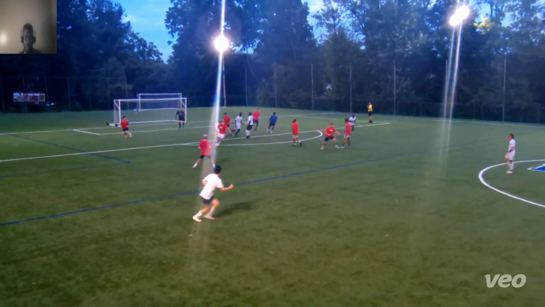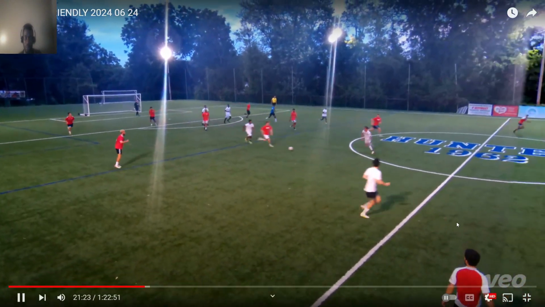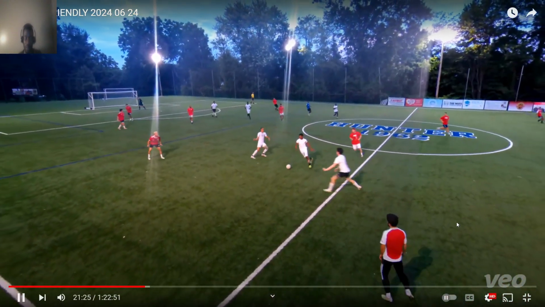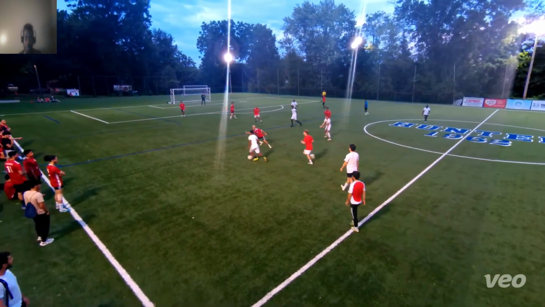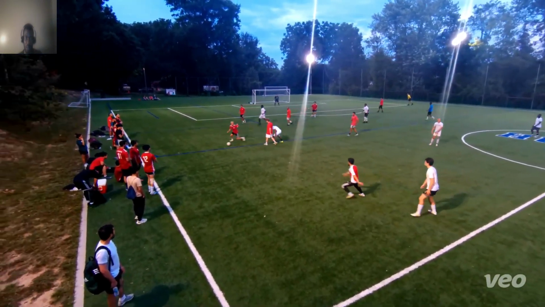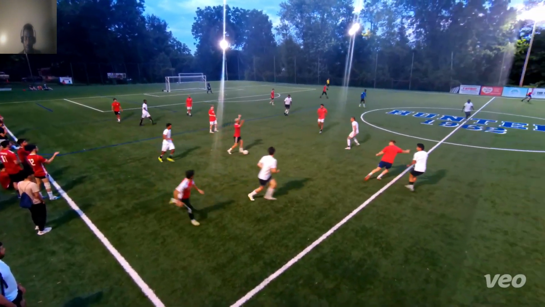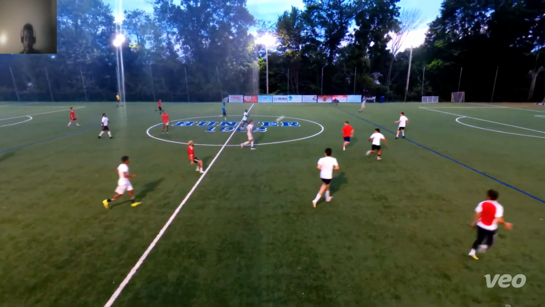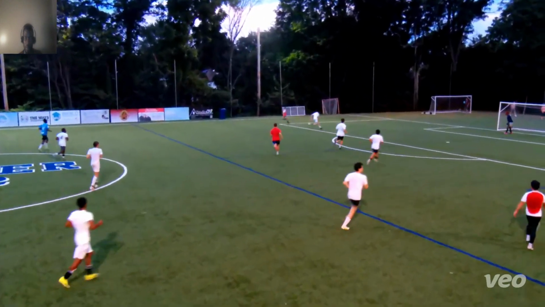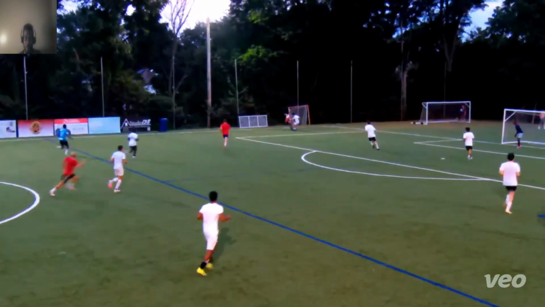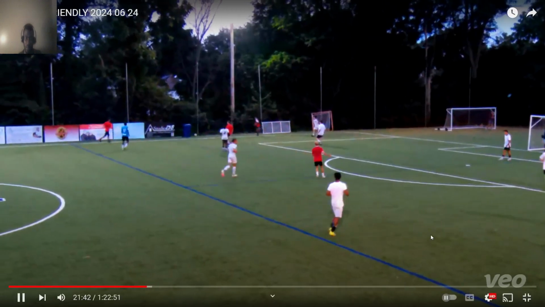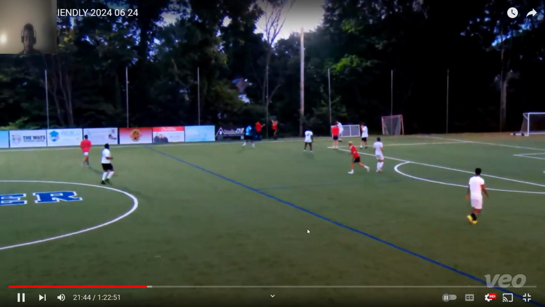So doing that 1-2, 1-2 there, and the last part did not connect. I'm trying to run down. Nice defense.